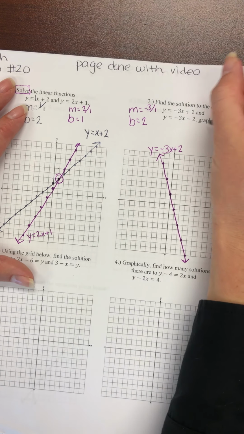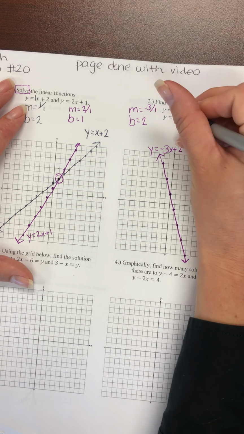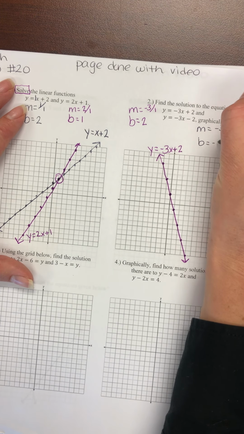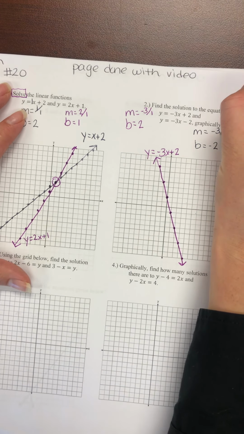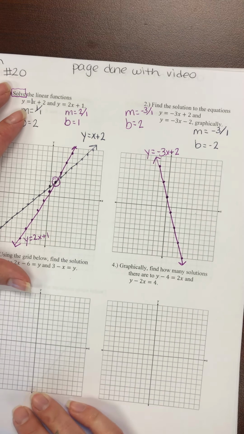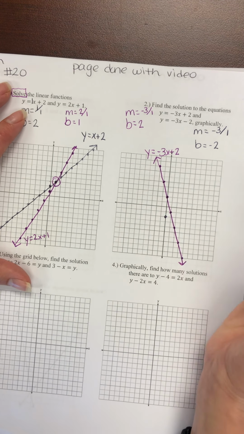All right, we're going to do the same thing for our second line. So my m value is negative 3 because that's the number in front of x. My b value is negative 2. Remember, I want to make my m into a fraction, so I put it over 1. So b is where I begin. I start at negative 2 on my y-axis.